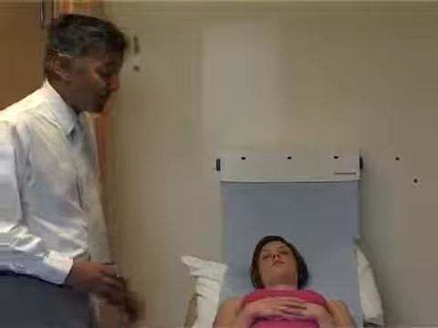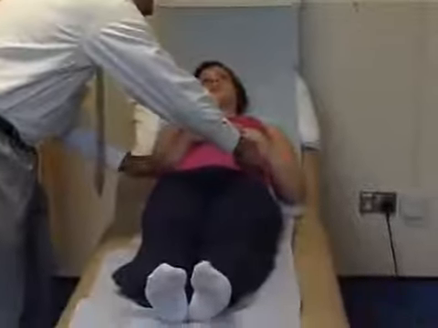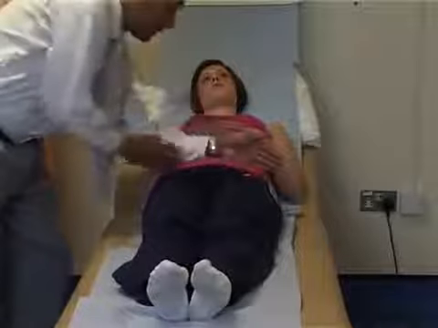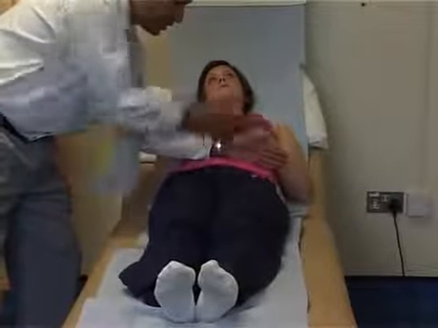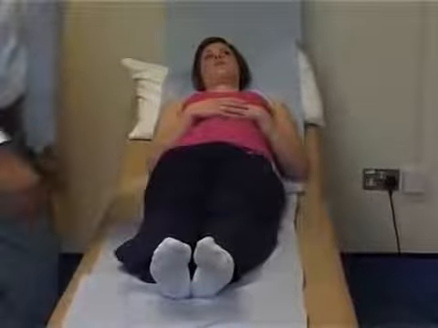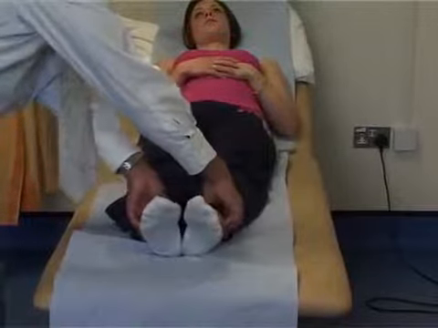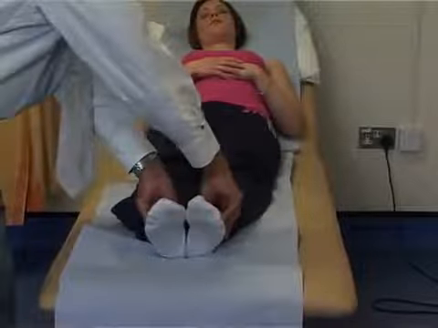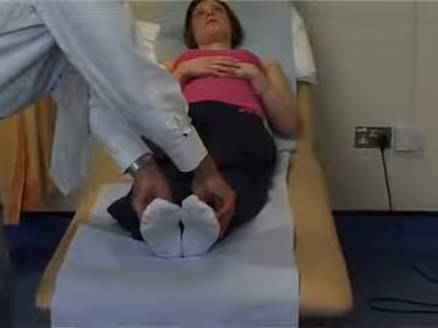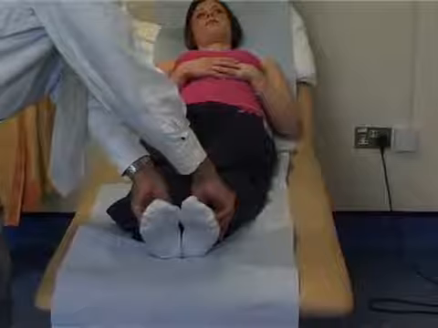So first thing is to square off the pelvis, feeling the anterior superior iliac spines, and then placing an arm along and making sure the legs are perpendicular to the position of the pelvis. And then we look at the medial malleolus, and I put a thumb over both and compare their position to see if there's a difference in leg lengths. And in this lady, the leg lengths are equal.